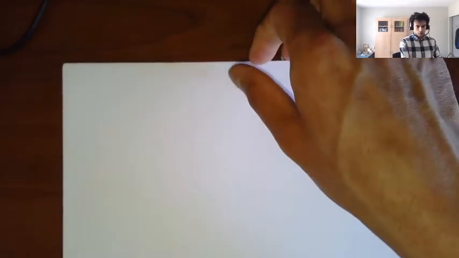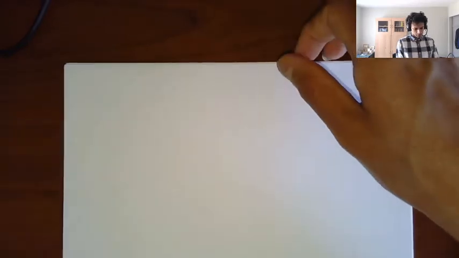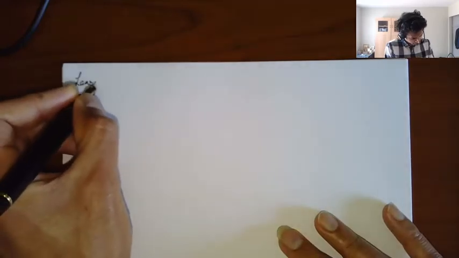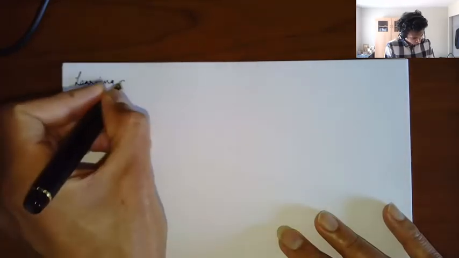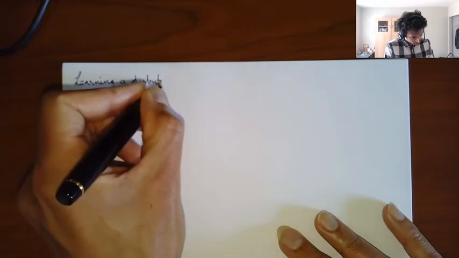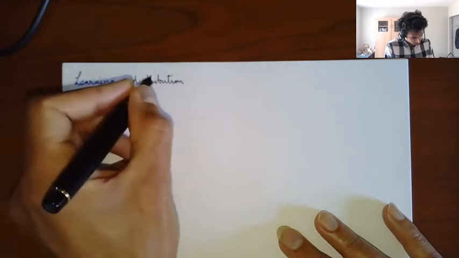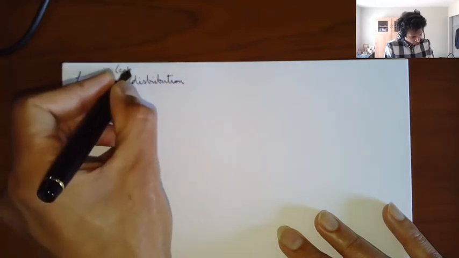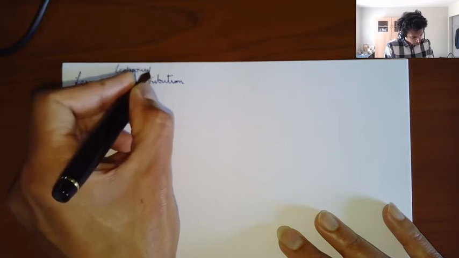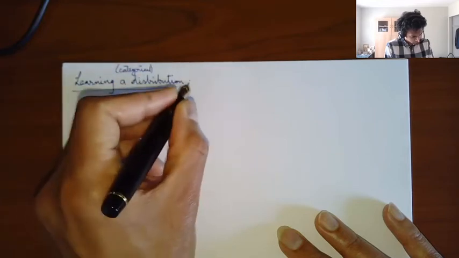So this was the distribution testing question. But let me now ask an even more basic question, which is learning a distribution, and I should technically say a categorical distribution.